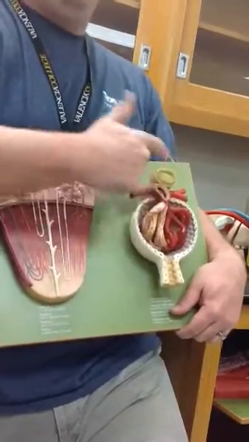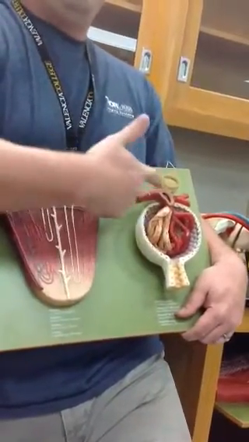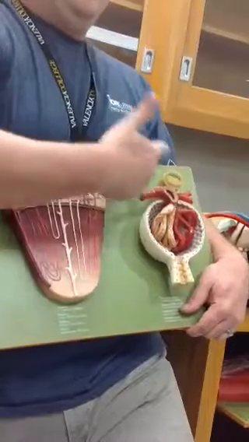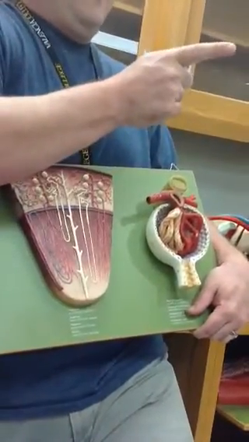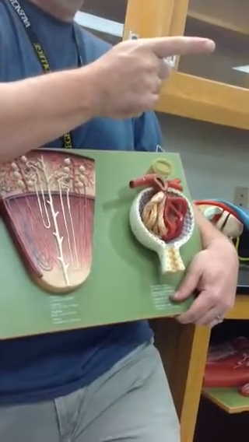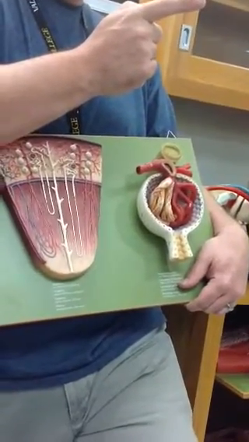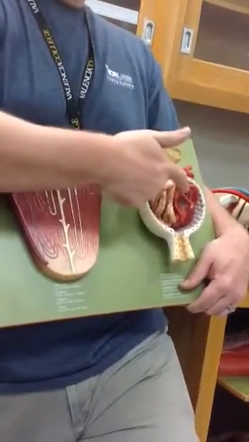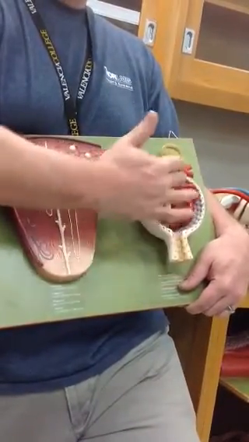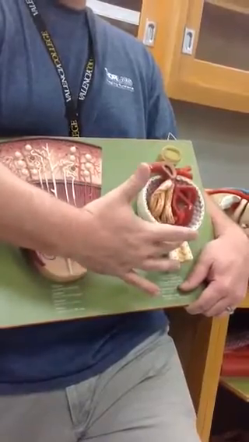Think about this right here, where I'm pointing. What are you constricting? You constrict the artery coming into the glomerulus and you have less blood being filtered, so you collect less.